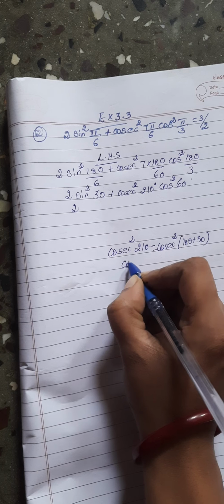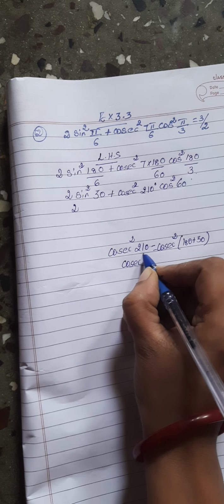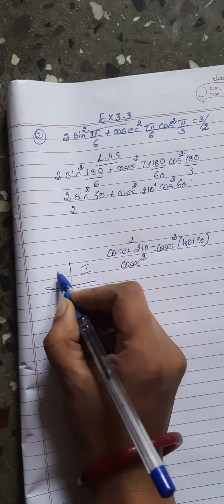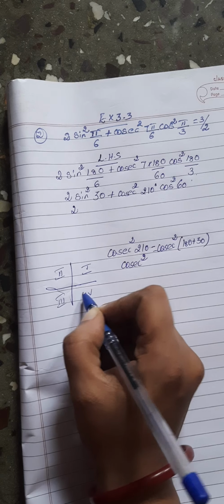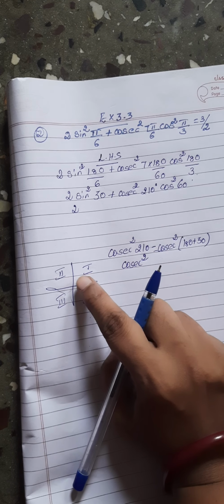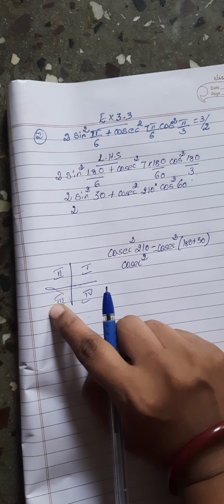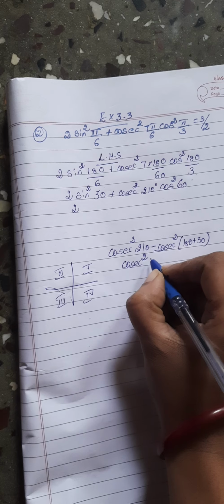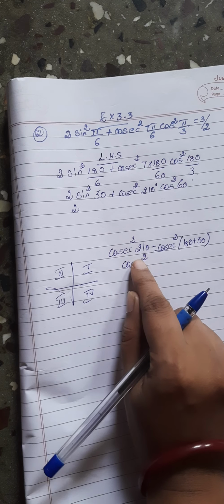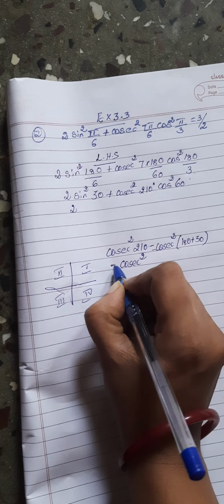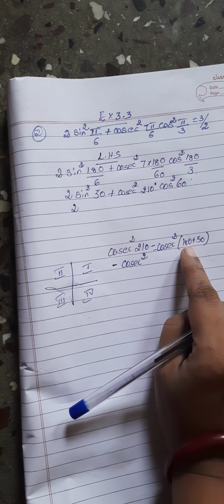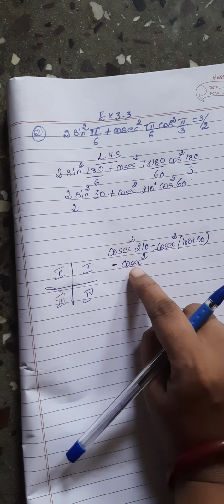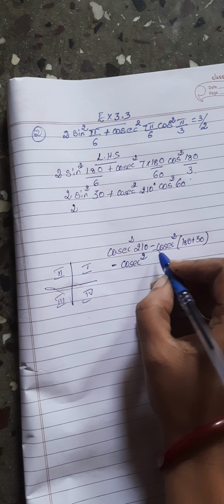Now, cosecant square 210. I told that we find allied angle in 3 steps. First, you have to identify the quadrant. Which quadrant it is? Third quadrant. In third quadrant, all silver teacups, tan is positive. So tan only is positive. Here cosecant is there, so negative. Then, whenever it goes in 180, we will not change it. Whether it comes in 90 or 270, we will change cosecant into secant. So it is 180, so we will not change it.